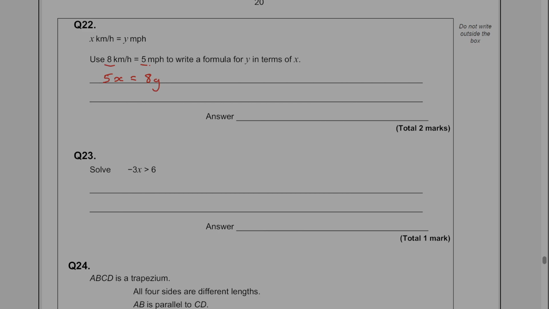Because if we're saying that 8 kilometers is roughly equal to 5 miles per hour, we can say that that's going to be 5 lots of X will be equal to 8 lots of Y. Because whatever value you think about, that would work. So we want a formula for Y in terms of X. So that's going to be Y is equal to 5X over 8.